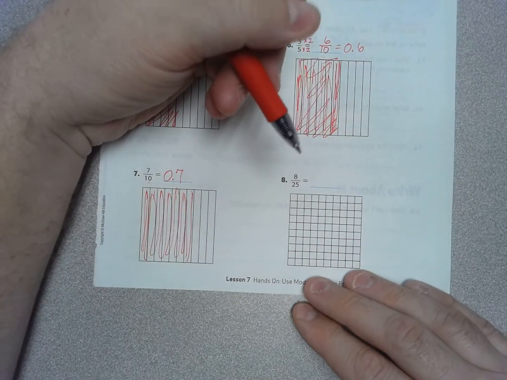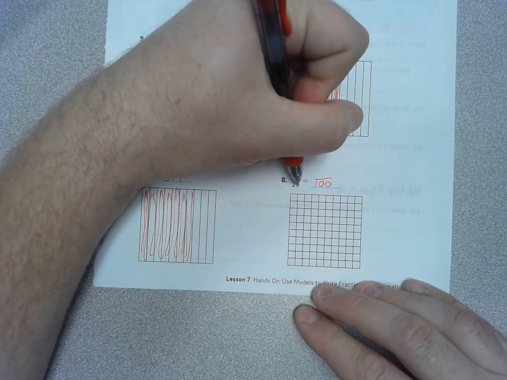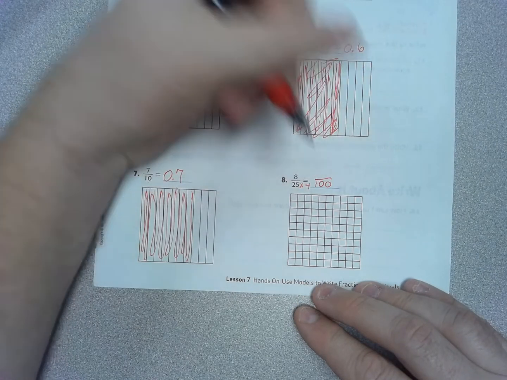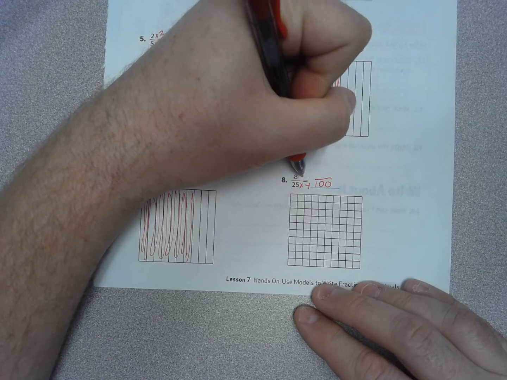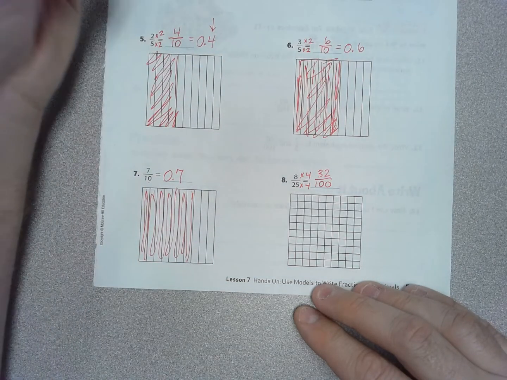25 obviously is way more than 10, so we got to go up to 100. Okay. Well, what times 25 equals 100? Hopefully you know that that is 4. So we got to multiply this top number by 4, which gives us 32.